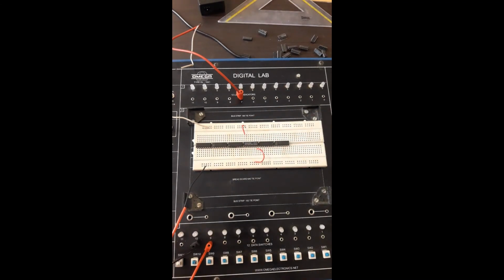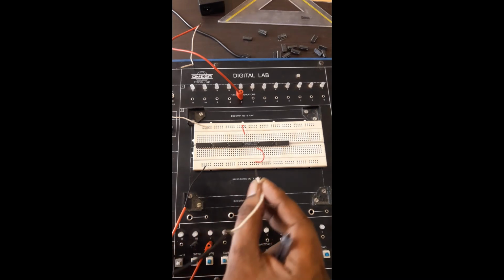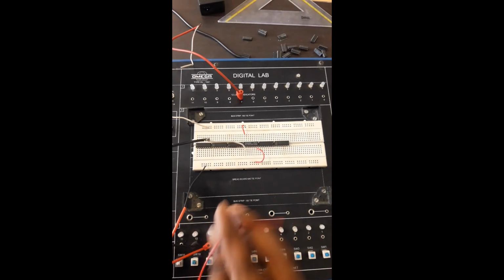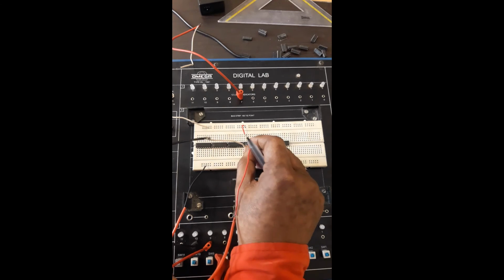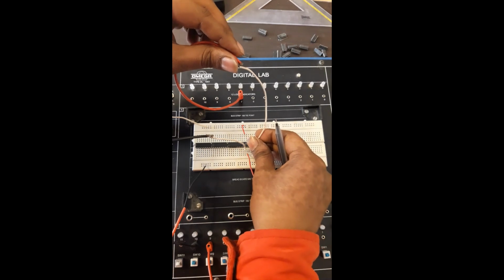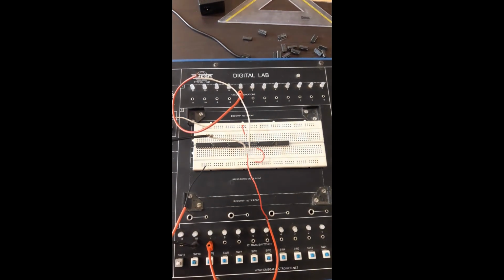Now we need to give the inputs. As it is 7486, that means 7486 is an XOR gate. So we can connect the inputs, and here also pin number 1 and pin number 2 will be the inputs, as it is an XOR gate. We will connect the first input with pin number 1, and the second input with pin number 2, and we will take the output from pin number 3 and observe it at the output terminal. So we have connected the IC so that we can easily test it.